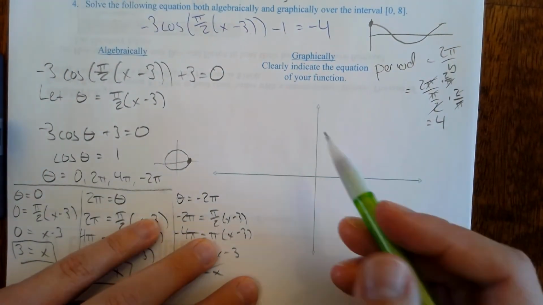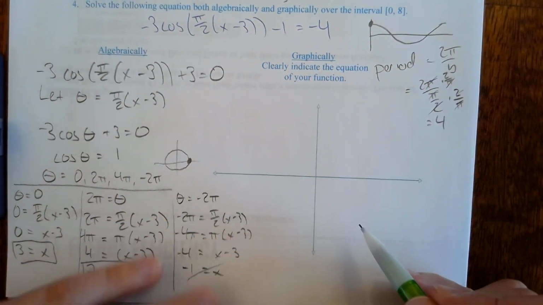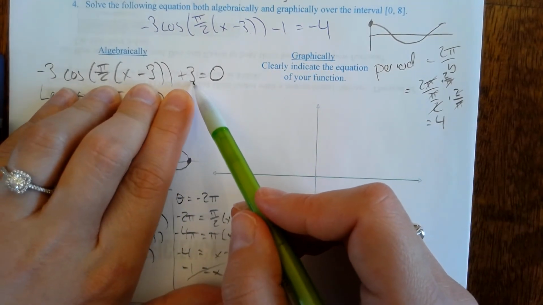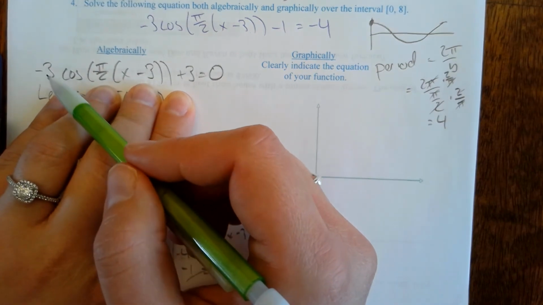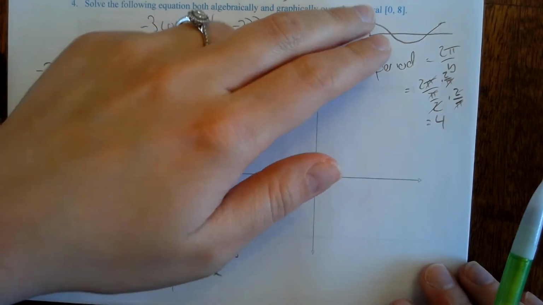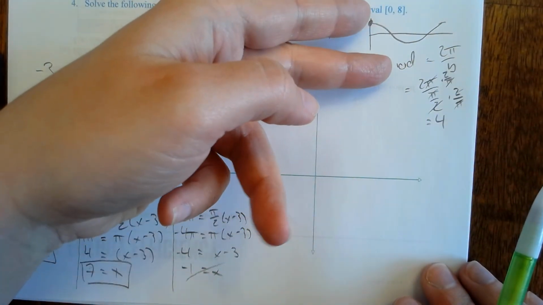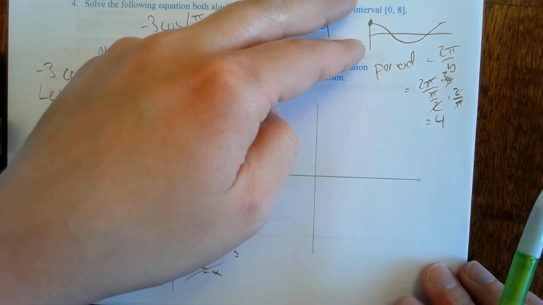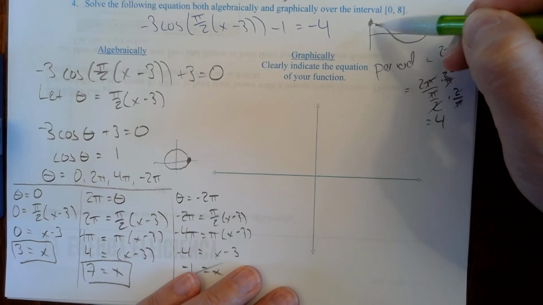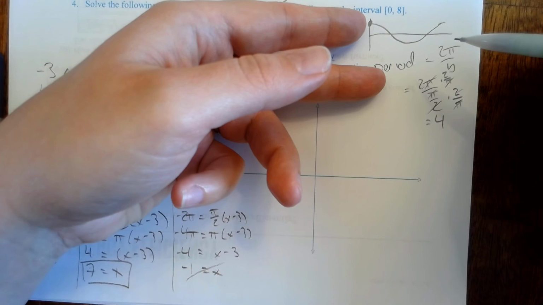So let's think about our range for a second so I can put some stuff on here. My midline is going to be at +3, and my amplitude is -3. That negative is going to serve to reflect over the x-axis, just like we did in the first chapter that we did together. And then the 3 part is going to be how tall it will be. So the 3 is still how tall it will be. The negative part tells us it will reflect over.